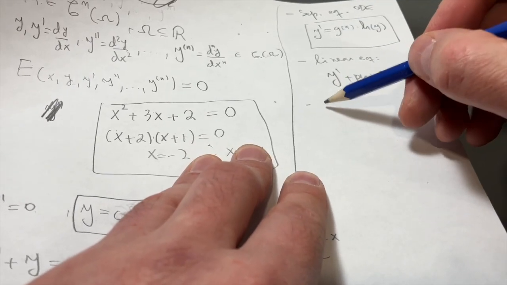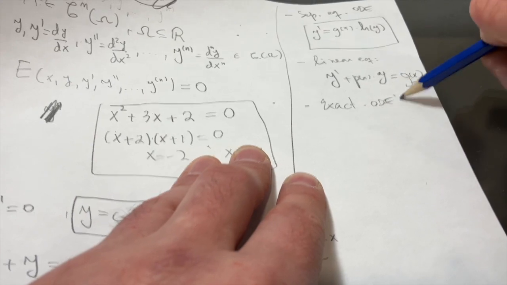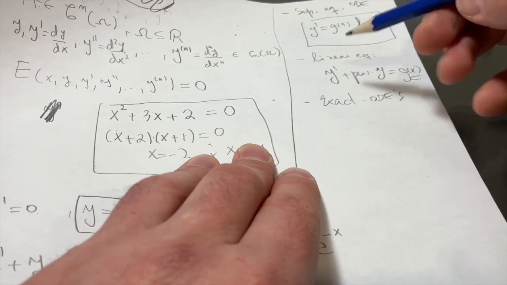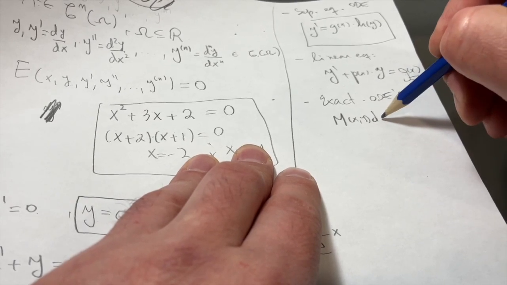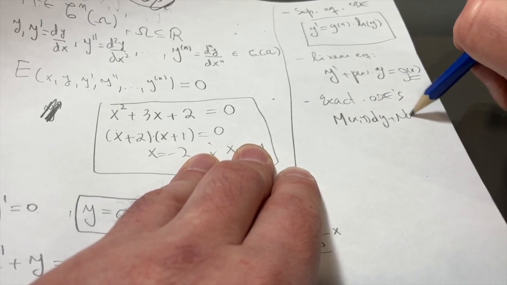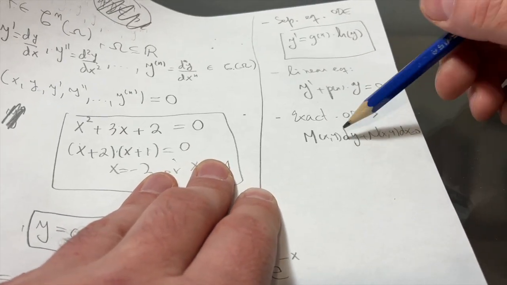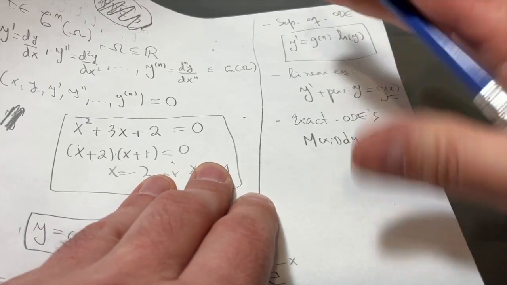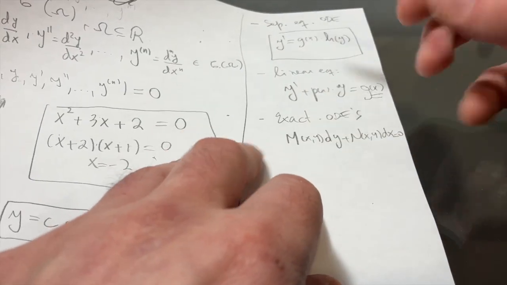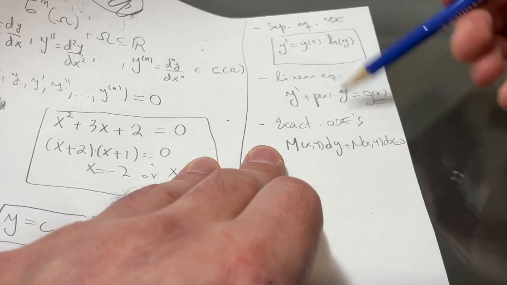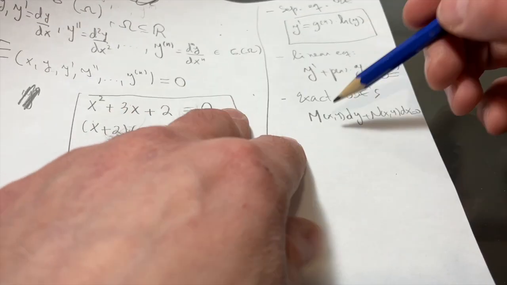You would move on to solve the exact ODEs, exact differential equations. So something like m of x y dy plus n of x y dx equal to 0. So I'm not talking, well, that's for another video, about how to solve these equations. I'm not trying to explain to you how to solve them. I'm just trying to explain the concept here. All right.